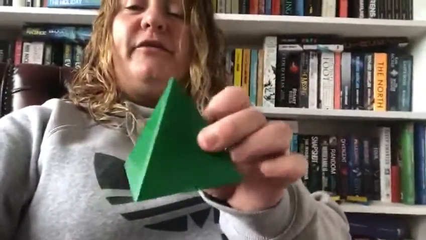So I'm just going to get a different shape out of my bag. This one's a good one. Okay, can you remember what this shape's called? You can tell by the way it looks, can't you? You might have seen some ancient Egyptian buildings like this. That's right, it's a pyramid.